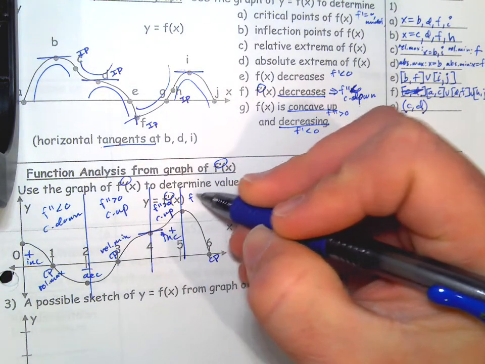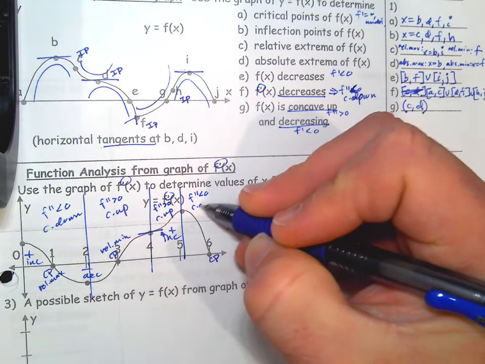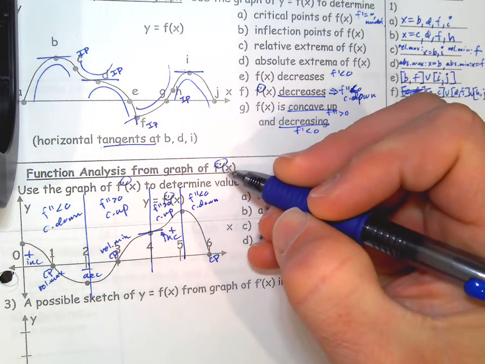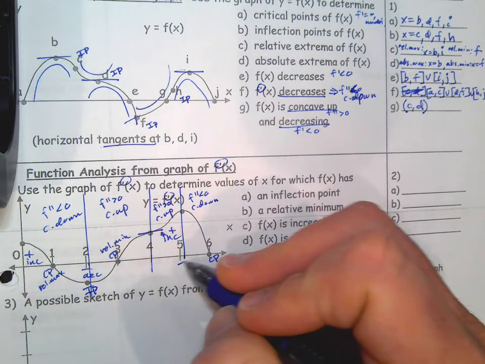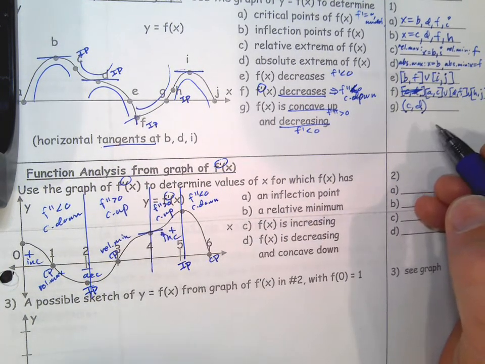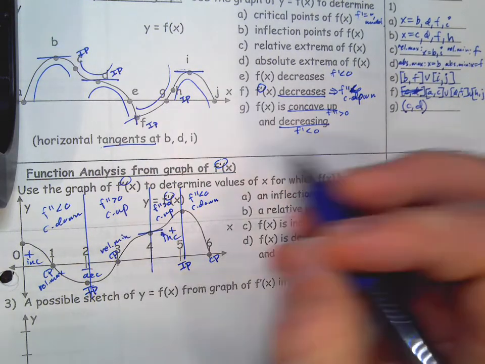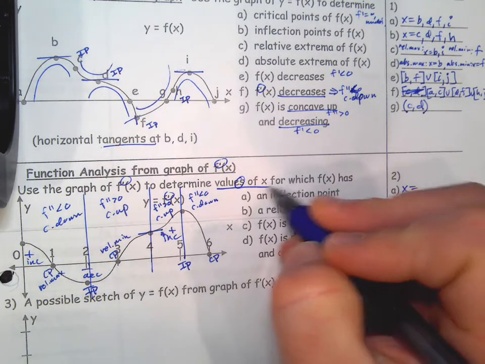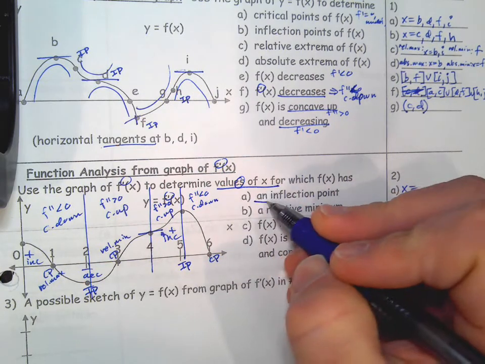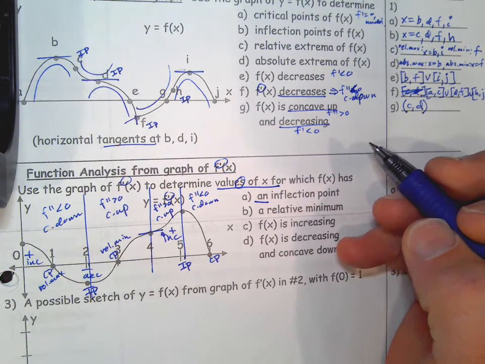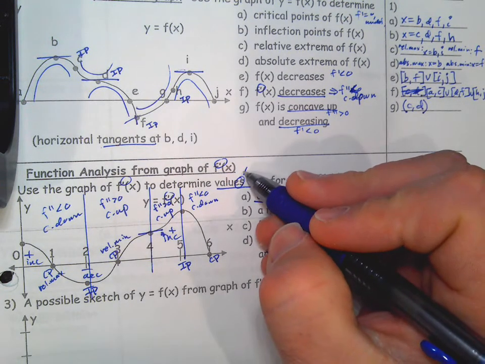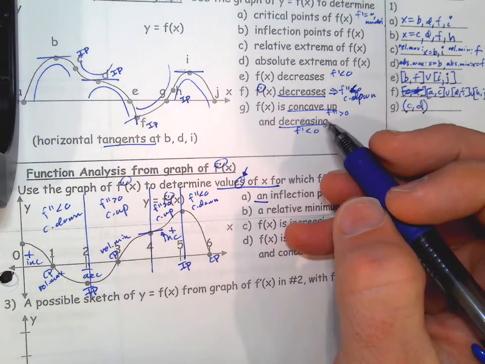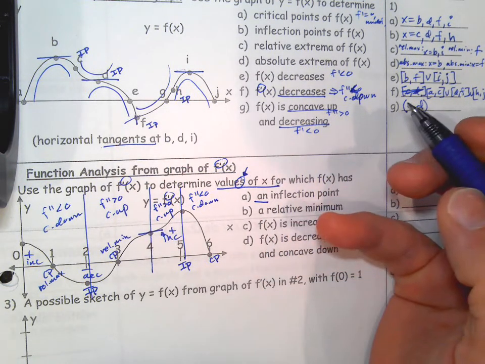And f double prime is negative, concave down. And so then we get inflection points where it changes concavity. Okay, so the inflection point would be at x equals... it says find all the values of x where f has an inflection point. Some people interpret that as, oh, I only need to give one. Well, when did you ever only give one answer in math when there are multiple correct answers? Plus, if you read the directions carefully, it does indicate the possibility of plural.